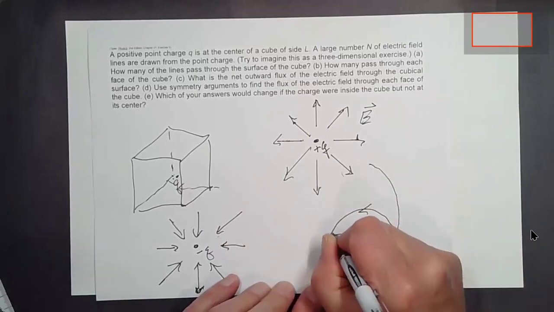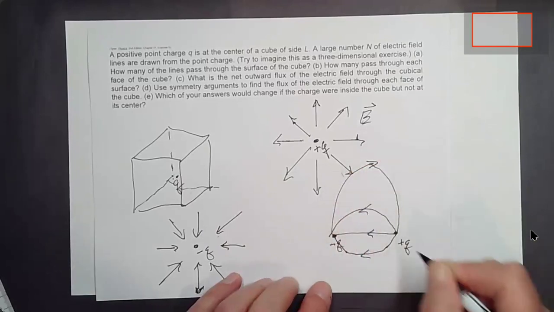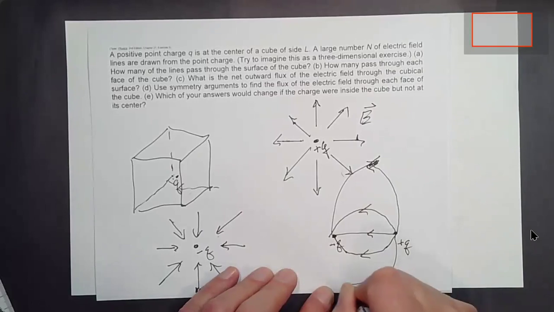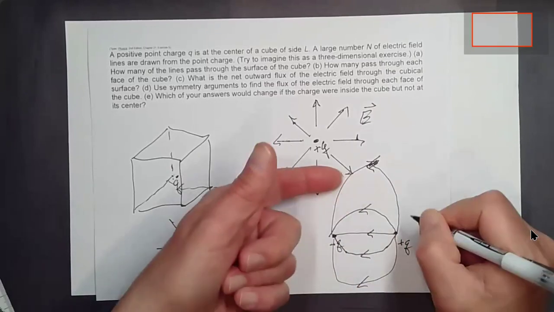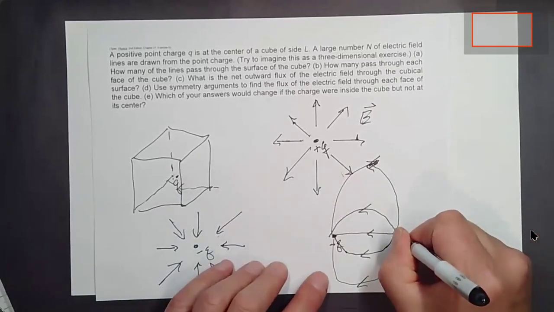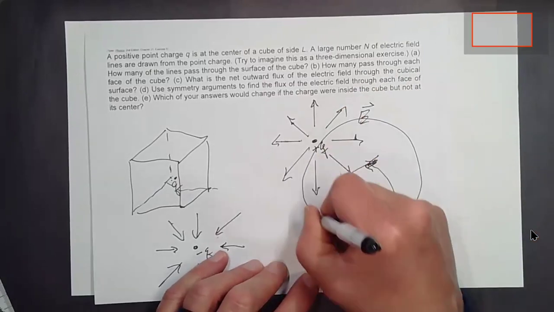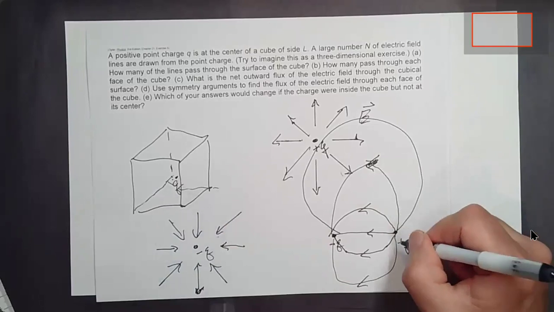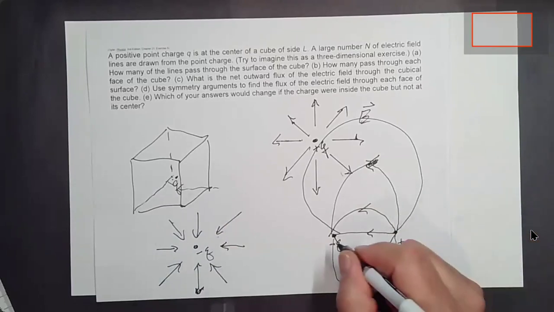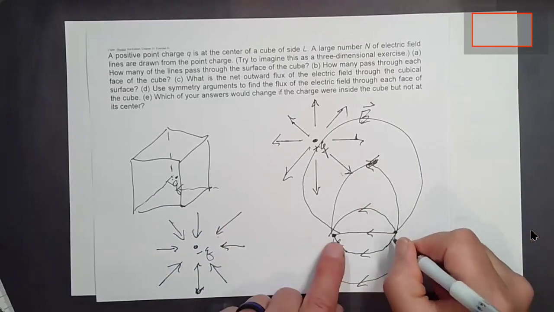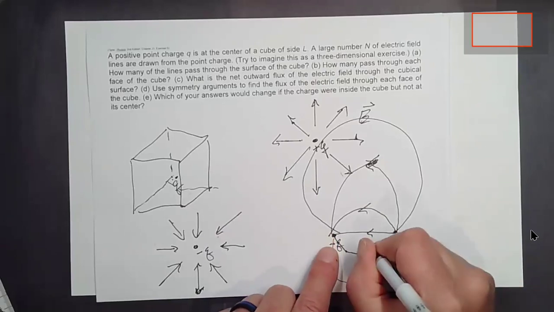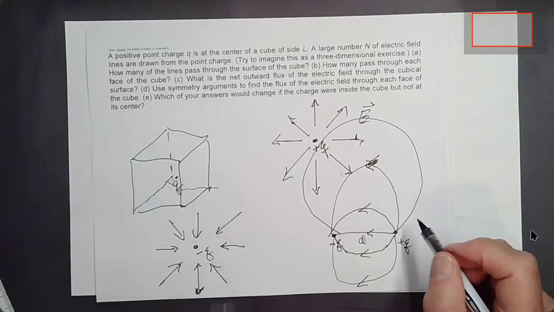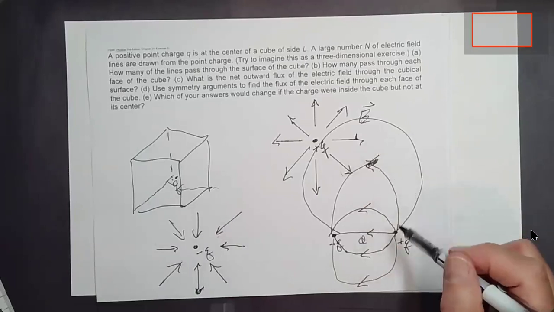I don't know what direction that one was headed originally, but whoops, that's the wrong direction. Anyway, we'd get a shape that looks like that, and out here it's even wider. This is called a dipole electric field when you have equal and opposite charges separated by a distance d, and you get this particular shape of electric field.